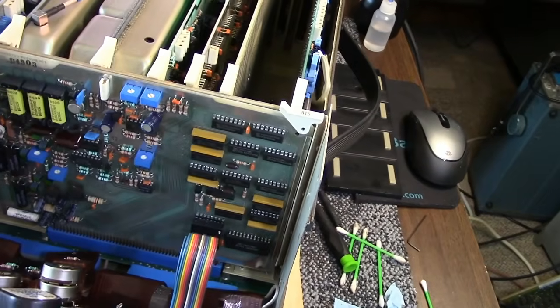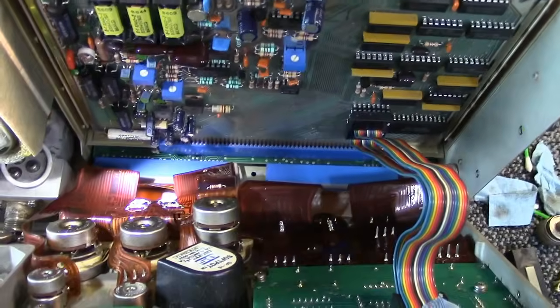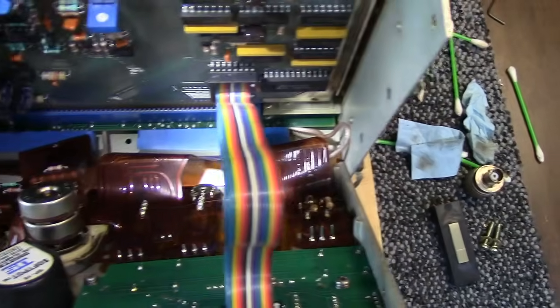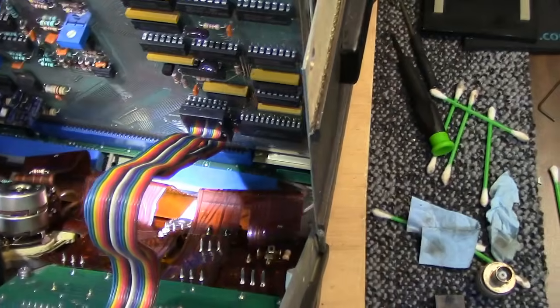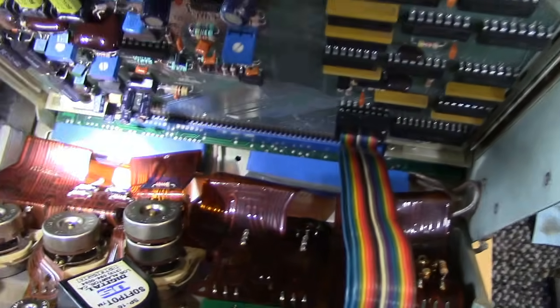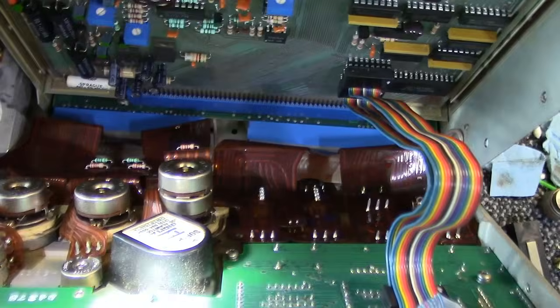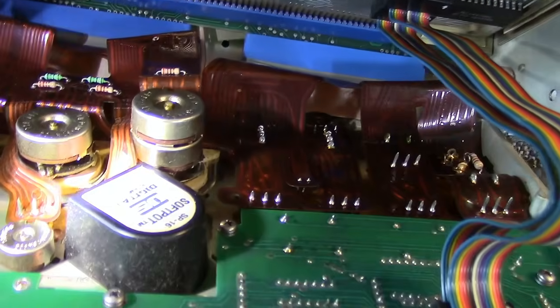Be very careful. You've got these flat flex cables which tend to break if you look at them wrong. I was missing one screw in the back, so someone has been in here before. Anyway, here's the optical encoder right here.